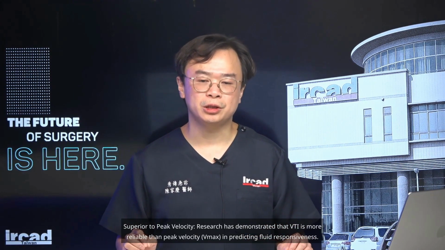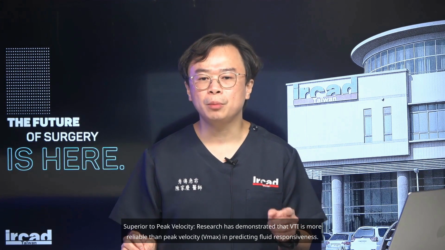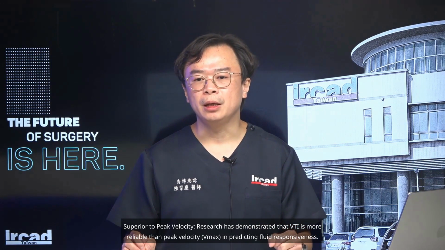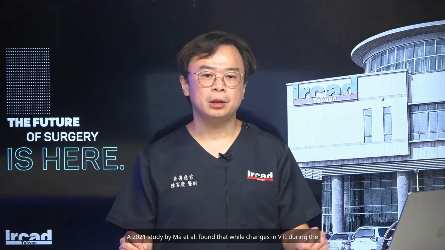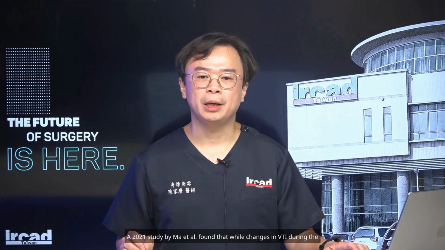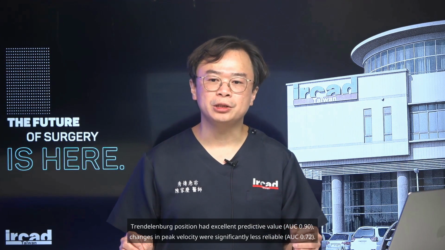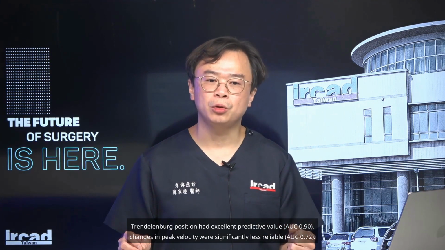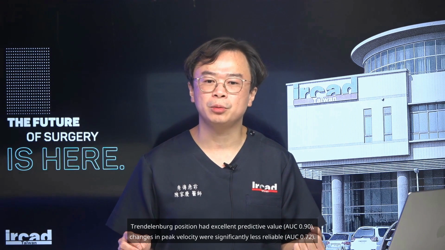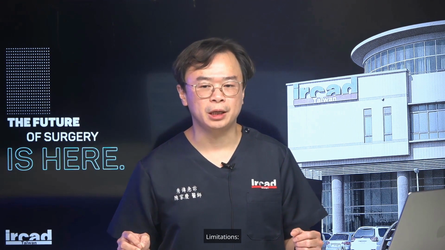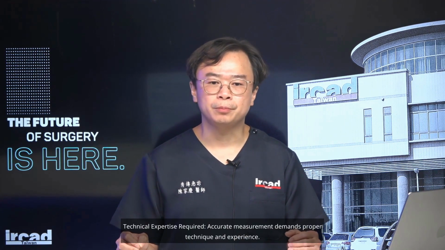6. Superior to peak velocity. Research has demonstrated that VTI is more reliable than peak velocity, Vmax, in predicting fluid responsiveness. A 2021 study by Ma et al. found that while changes in VTI during the Trendelenburg position had excellent predictive value, AUC 0.90, changes in peak velocity were significantly less reliable, AUC 0.72.